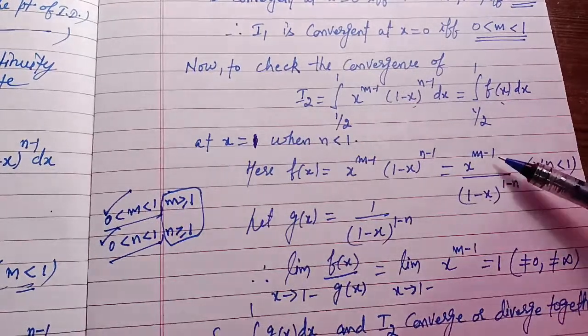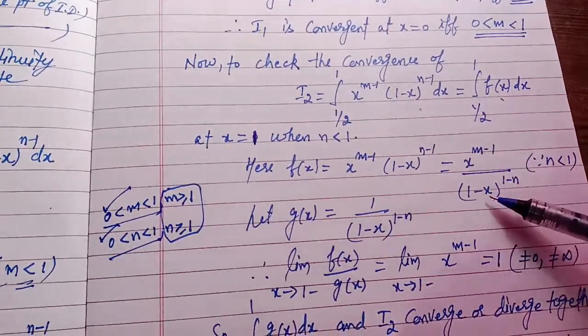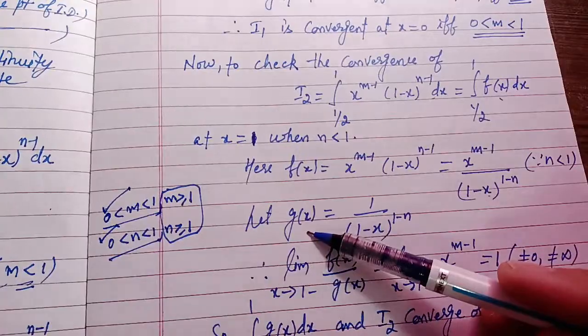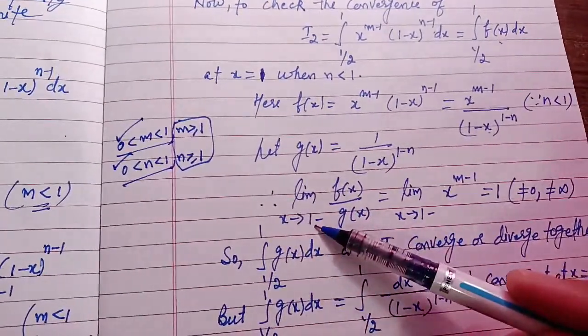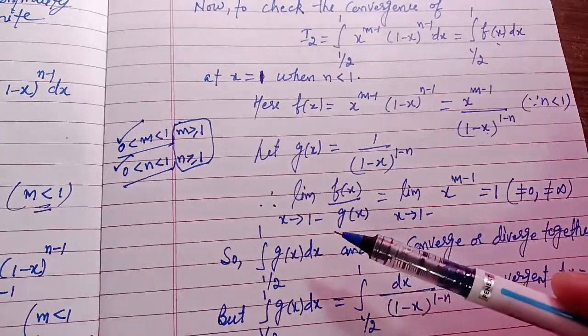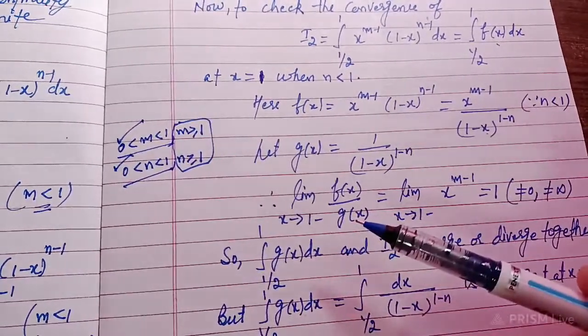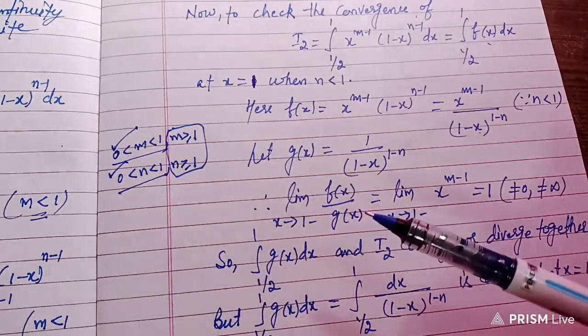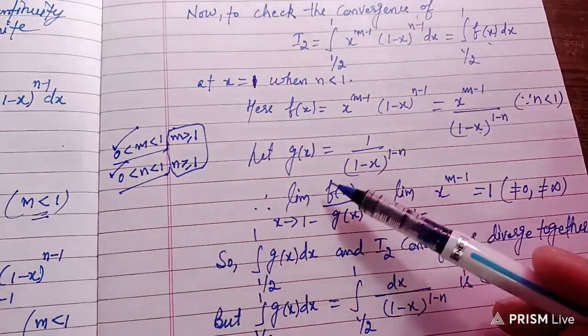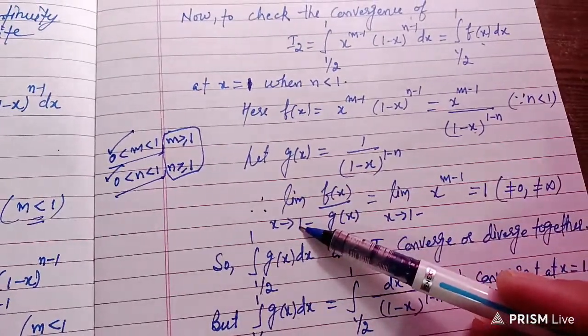Now you know very well that we take 1 upon (1 minus x) to the power 1 minus n as g(x), and now we apply the limit x approaching 1 minus. These two limits we take according to the point of infinite discontinuity, because in the first case 0 was the point of infinite discontinuity, and here the point 1 is the point of infinite discontinuity.